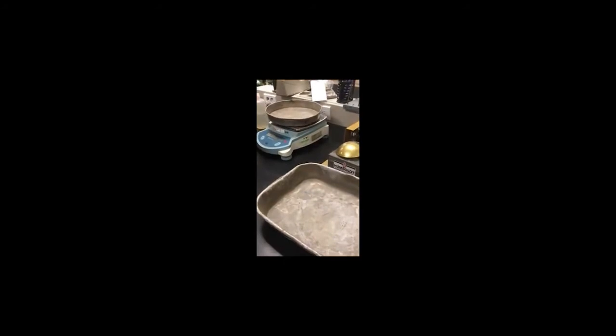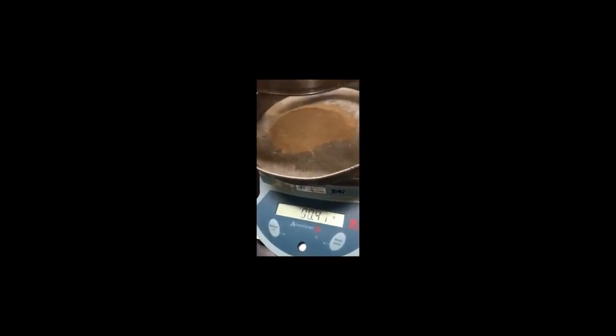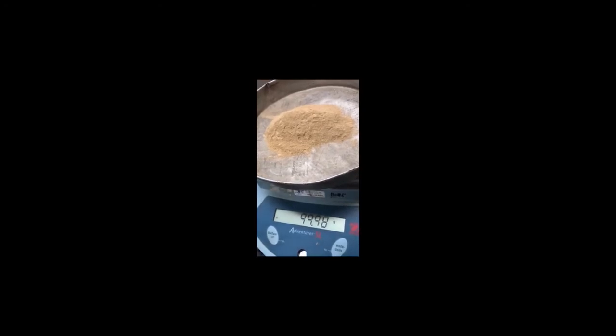About 200 grams. Yeah, 206 grams. Oh, 99 grams. 99 grams.